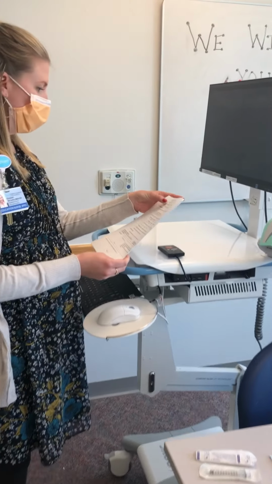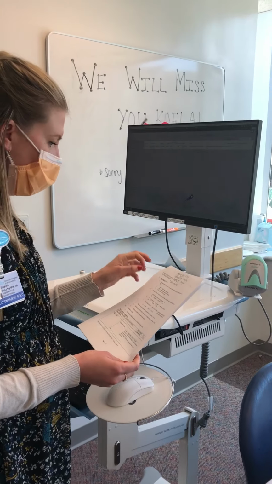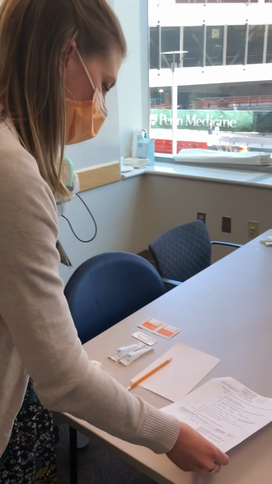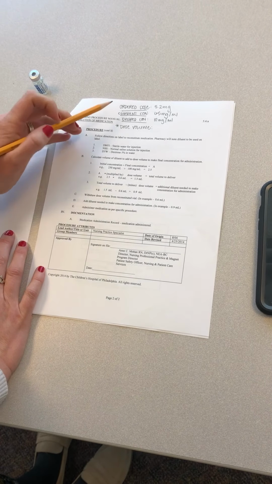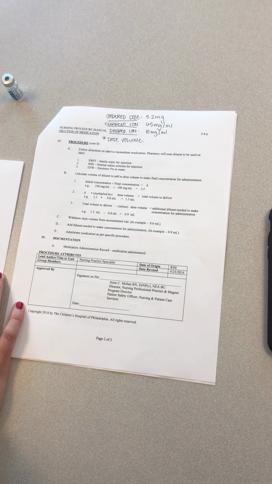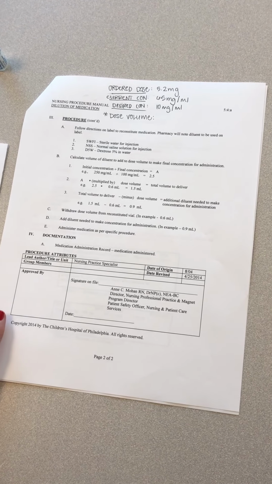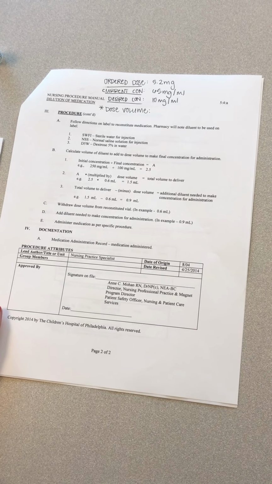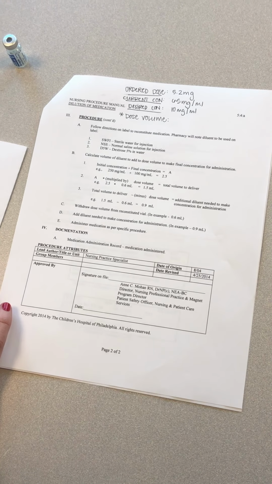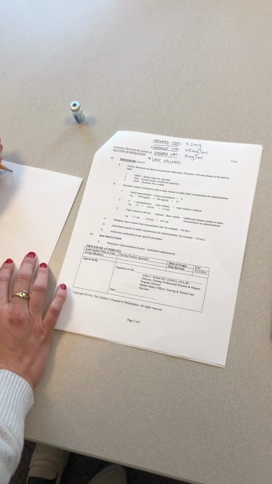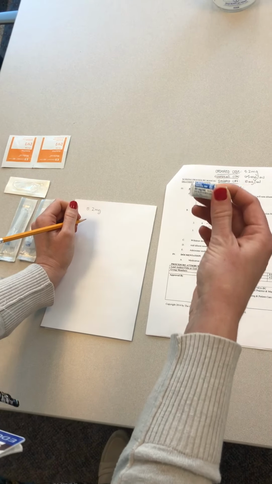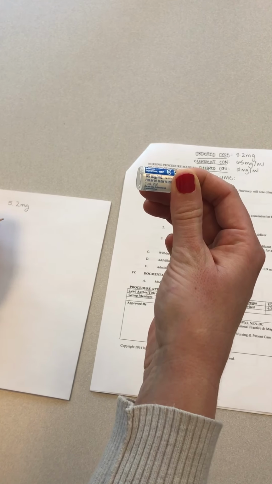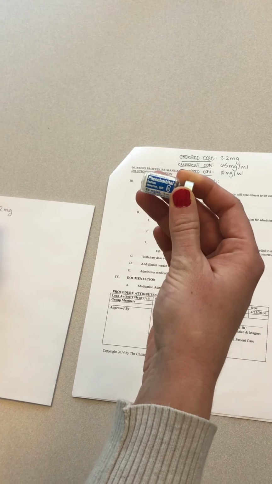So I just checked my dose volume against my order in Epic, and now I'm going to start working through the procedure. My ordered dose I just checked was 5.2 milligrams. I'm going to come up with the dose volume, which is available to you in your MAR, but you should double check it on your own. So my dose is 5.2 milligrams, and our concentration comes from the Phenobarb vial. It's 65 milligrams to 1 ml.